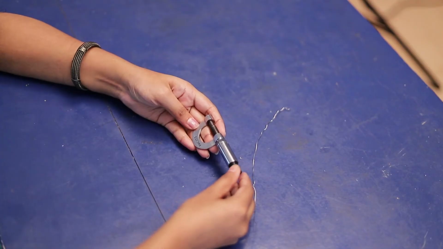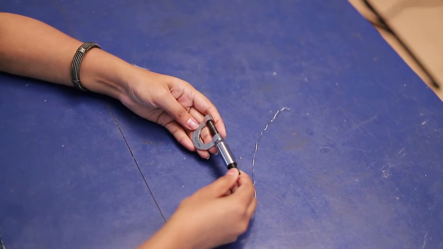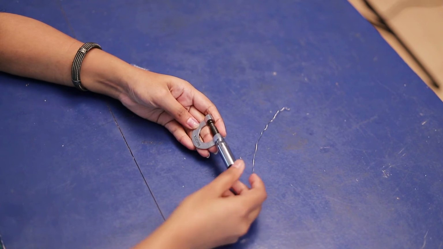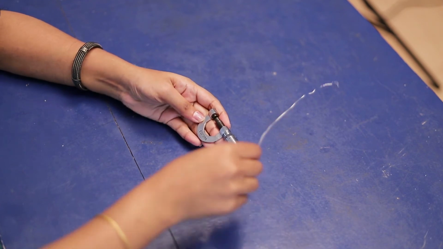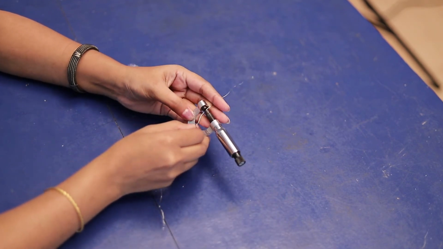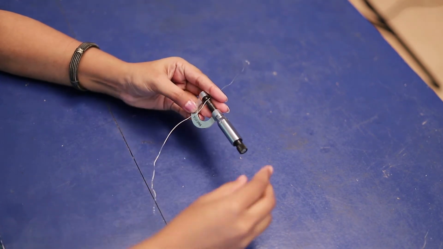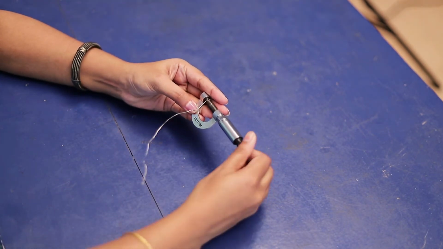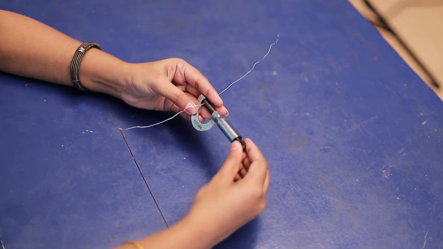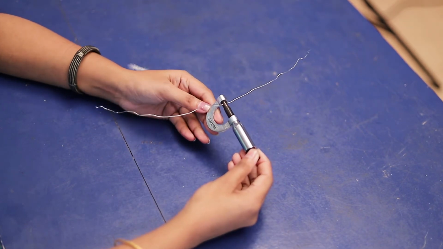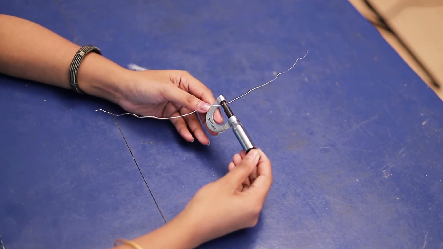Now we are going to find out the diameter of the given wire. For that, the given wire is gripped between the studs of the screw gauge by gently moving the screw forward. The pitch scale reading and the coinciding head scale division are found.